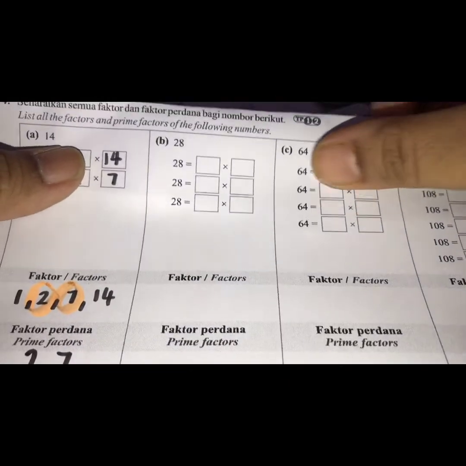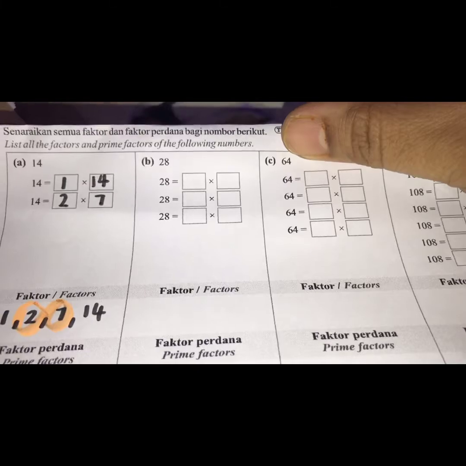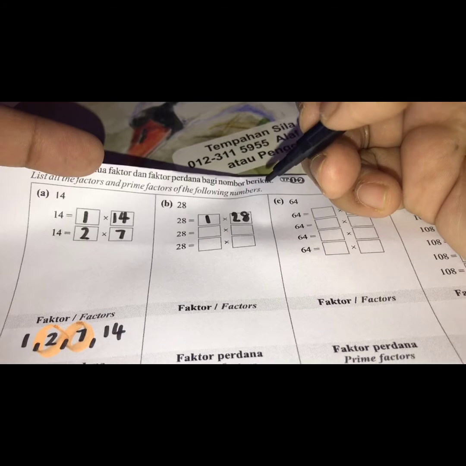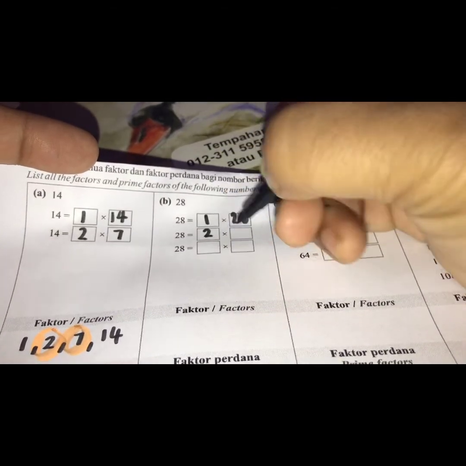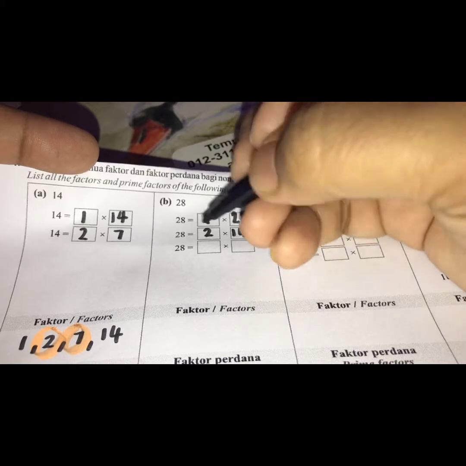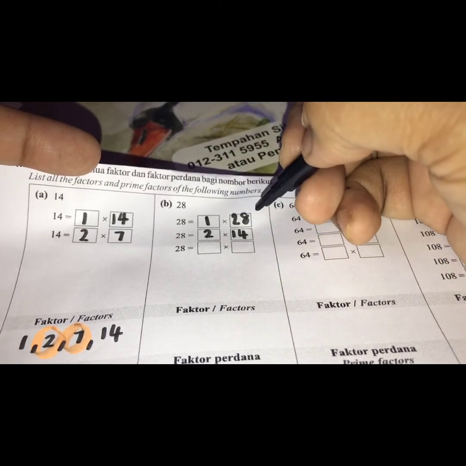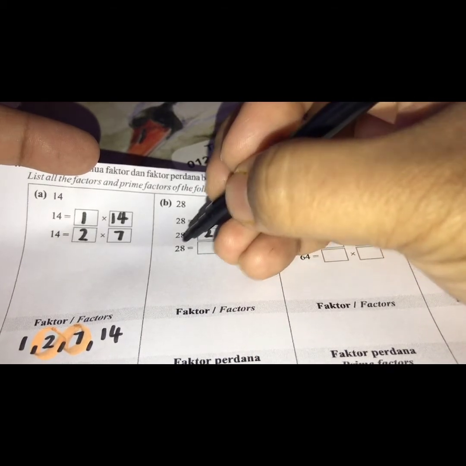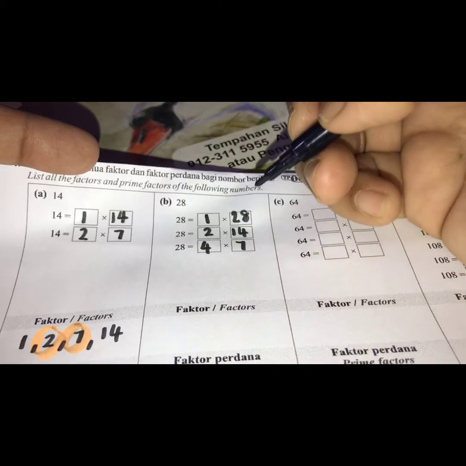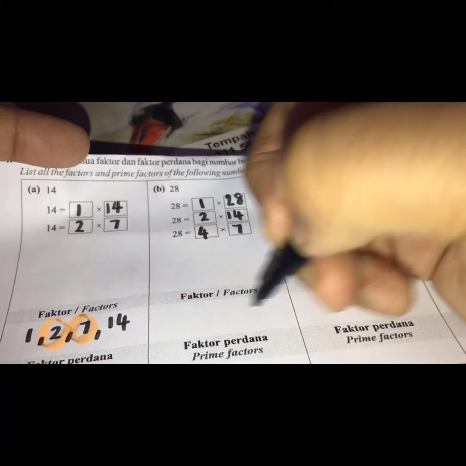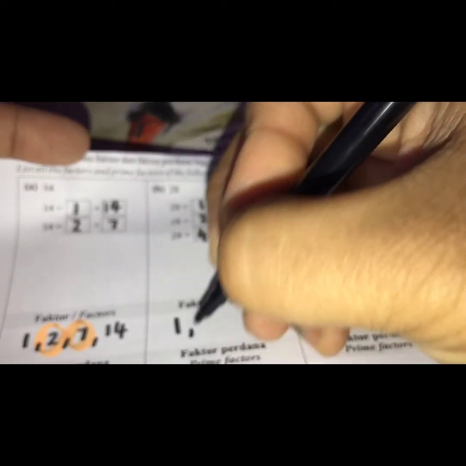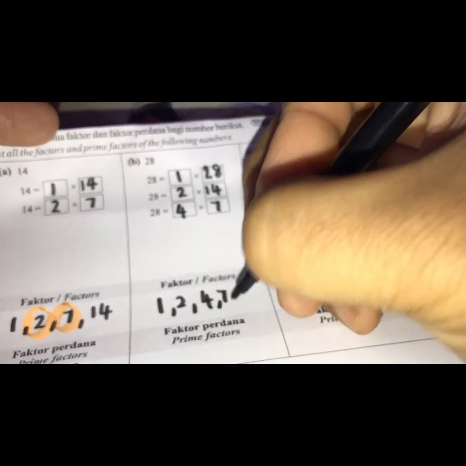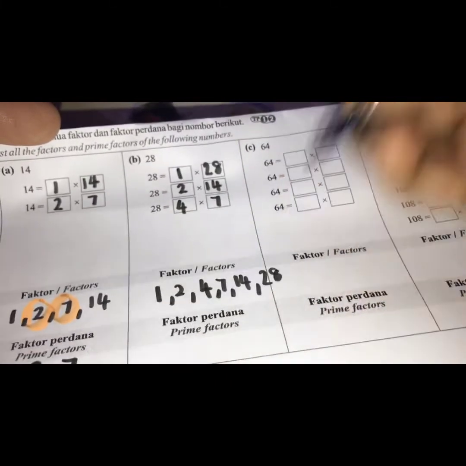Then for question B, 28. Start with 1 times 28, 2 times 14. And then what number do you multiply to get 28? 4 times 7. Then no more. Then list all the factors here: 1, 2, 4, 7, 14, 28.